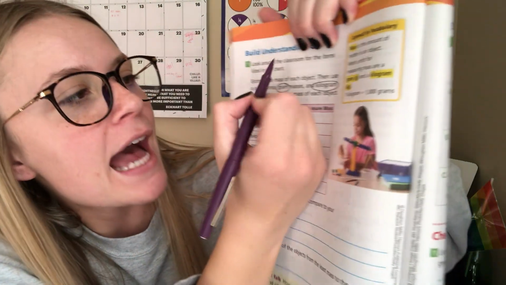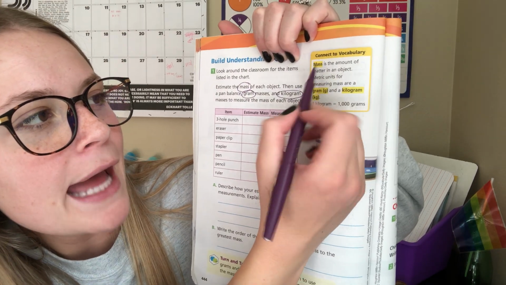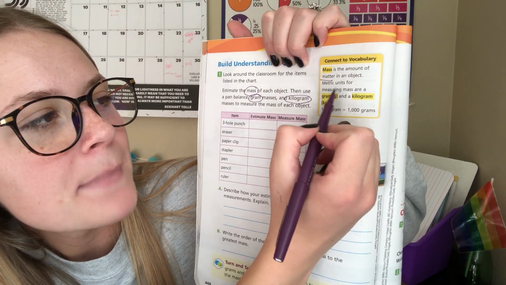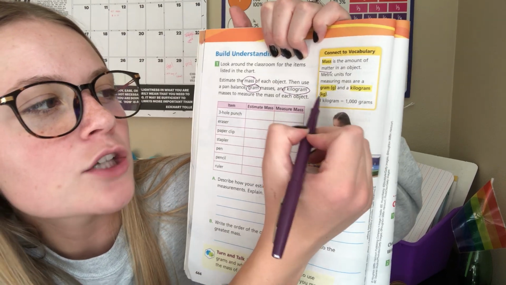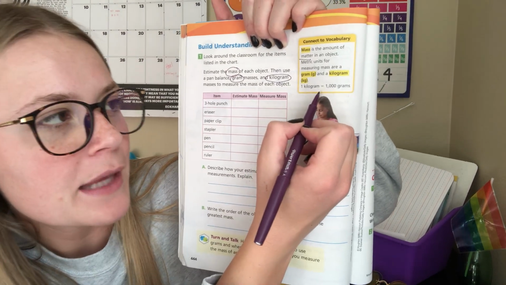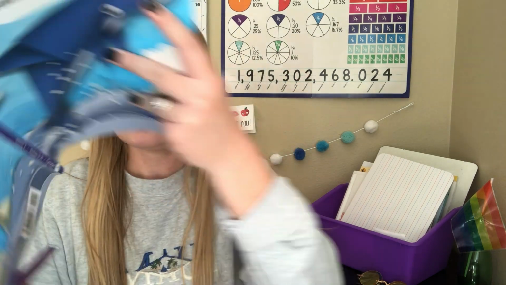So it says mass, that's another one of our words. Mass is the amount of matter in an object. Metric units for measuring mass are gram and a kilogram. So 1 kilogram equals 1,000 grams. So grams are smaller. We need a lot of grams to make a kilogram. And that's going to help us later on.